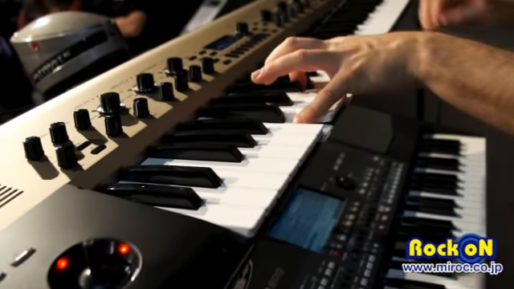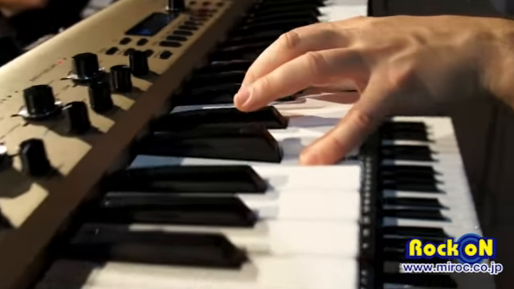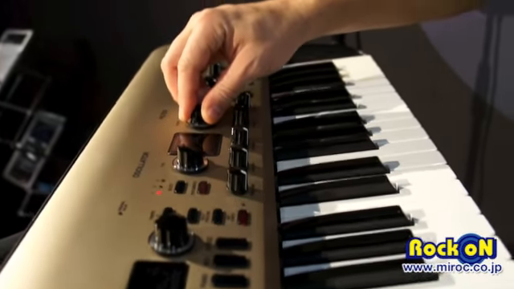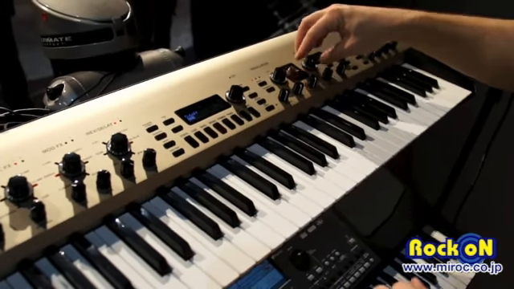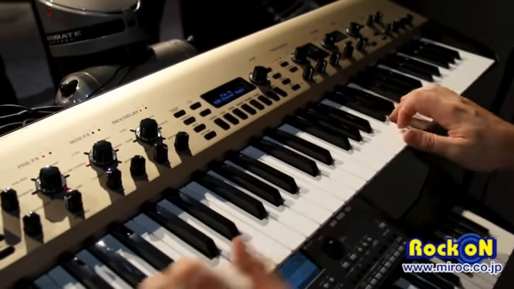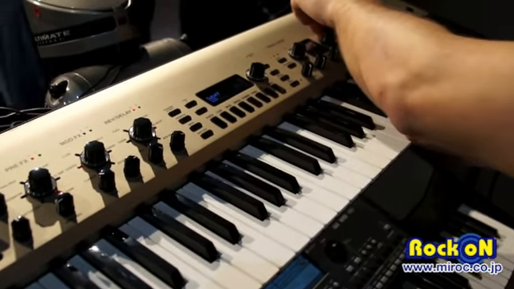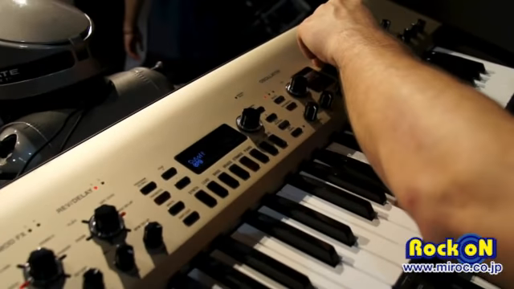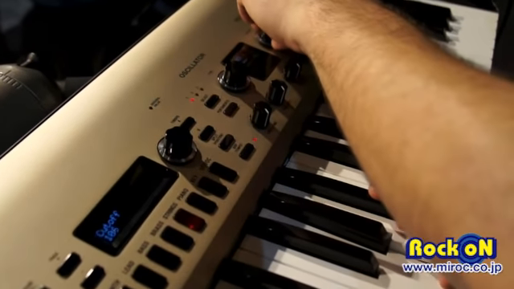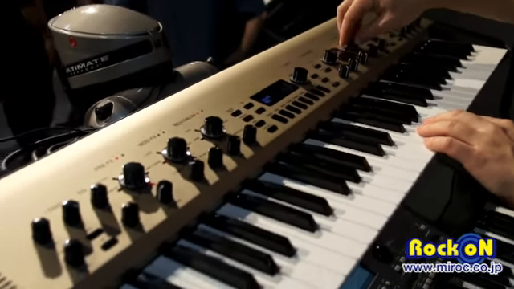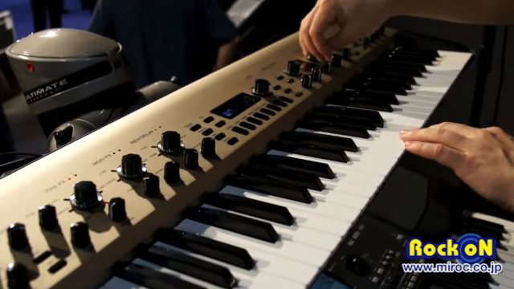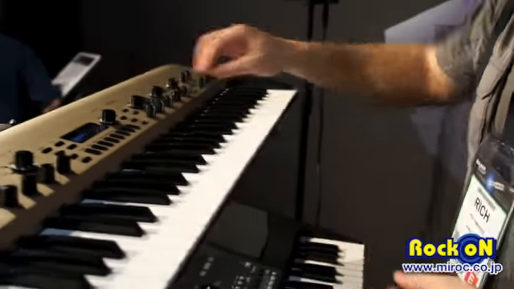Here's the acid filter. And here's the MS-20. And just like the original, if you crank up the resonance, it howls at you. So very aggressive filter sound, very true to the original.